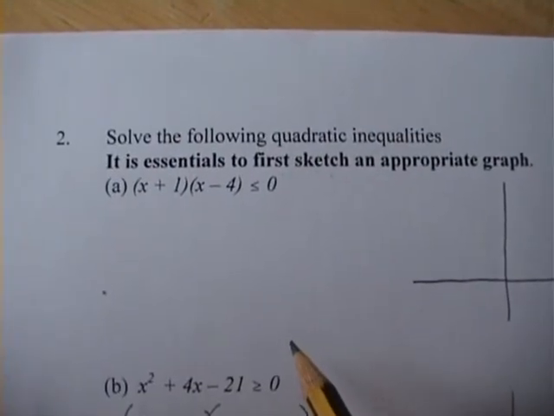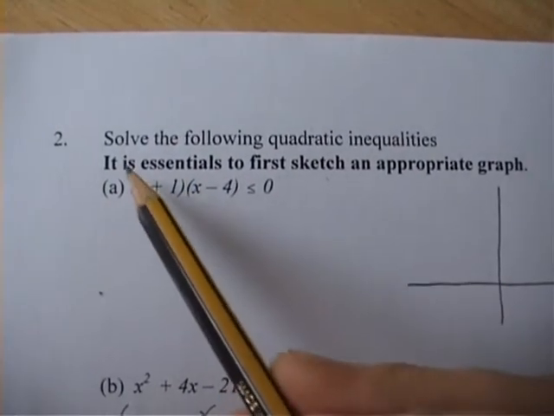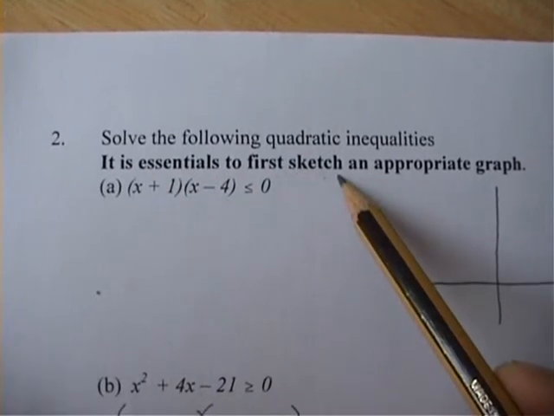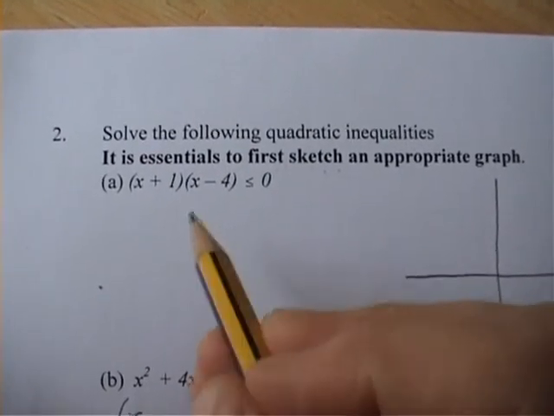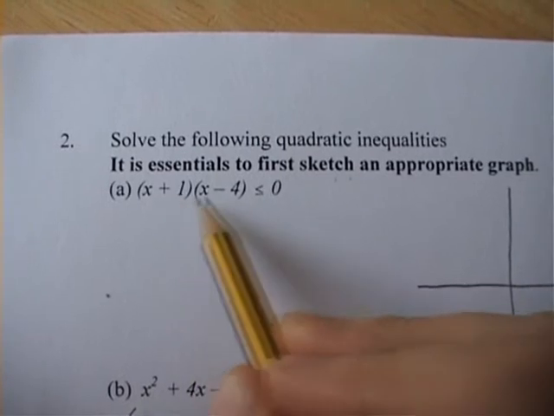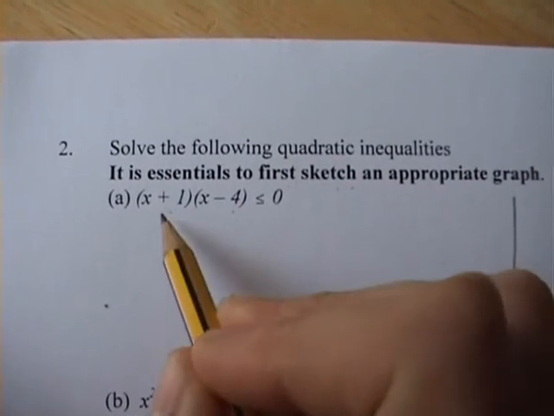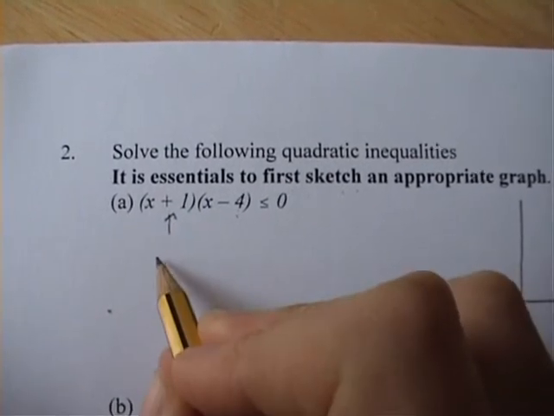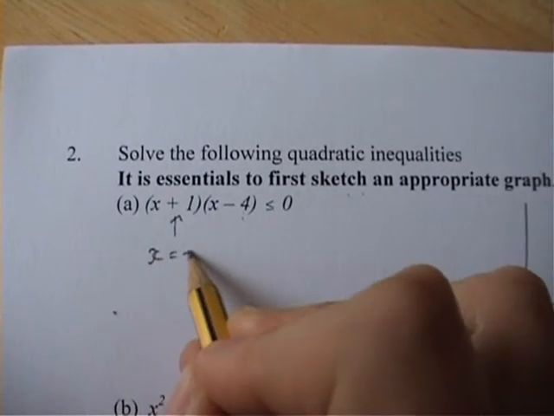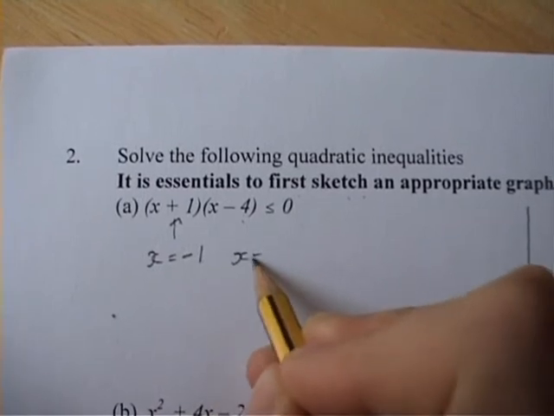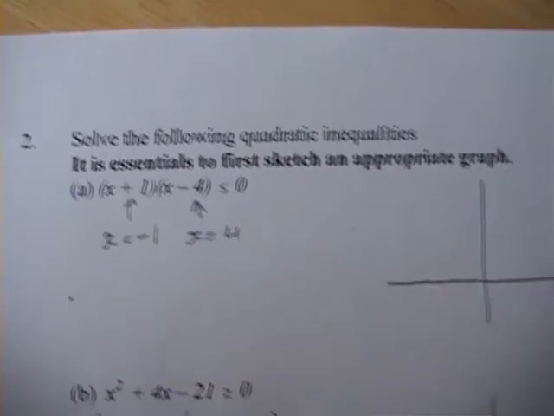Review sheet E, question 2. It says very clearly it's essential to sketch an appropriate graph first to solve these things. Well, this first one, we don't need to multiply it out because it's already been factorised for us. We know that this would equal 0 when x is minus 1 and when x is 4. These are the two important points.